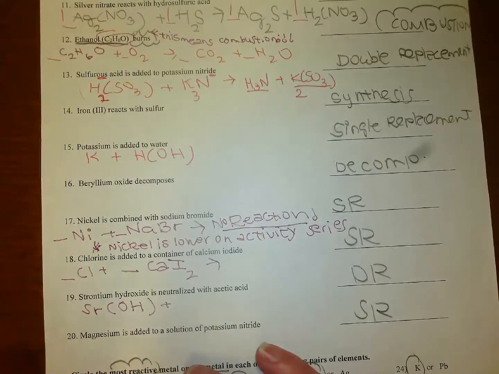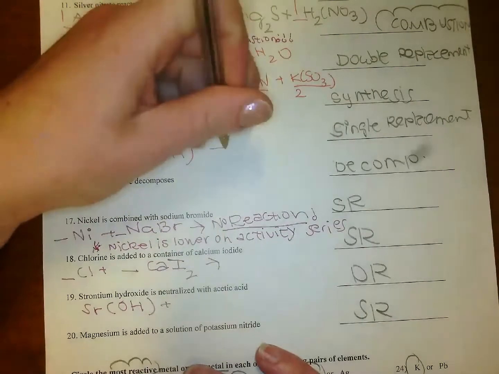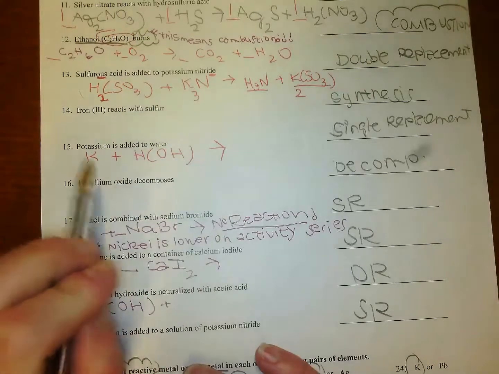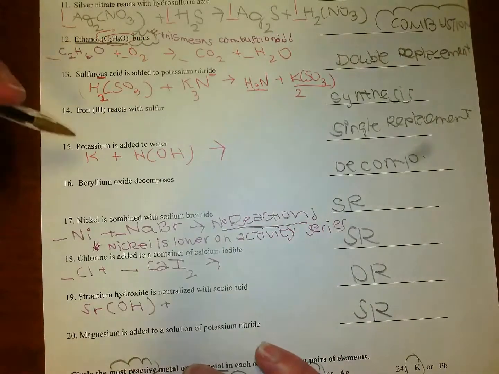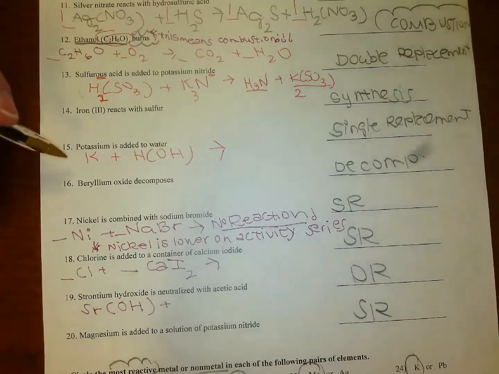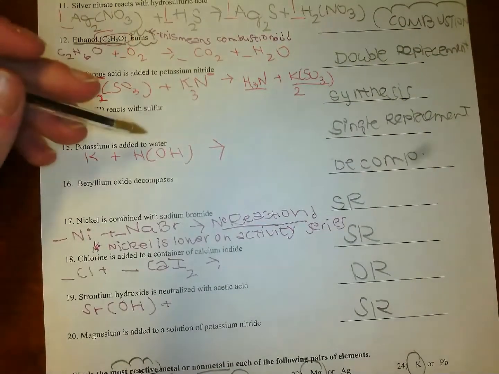This is something that's going to be very helpful because it makes it easy to see that this is a single replacement reaction. Okay? I know it's single replacement because I have one compound and one thing that is all alone. So when that happens, you're dealing with a single replacement reaction. That's the only thing it could be. The K is going to go in and try and replace the hydrogen.